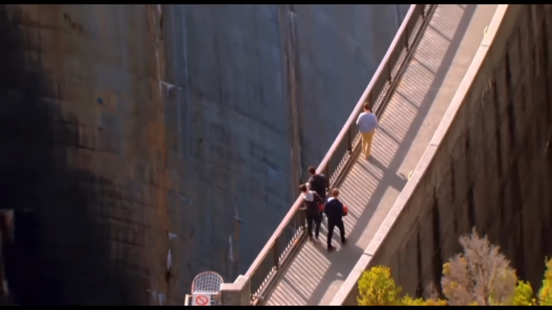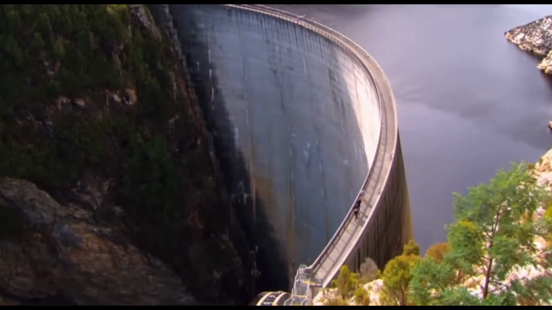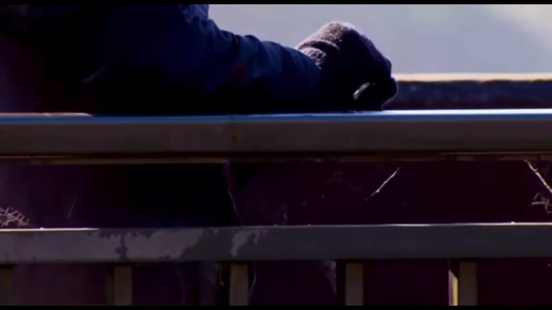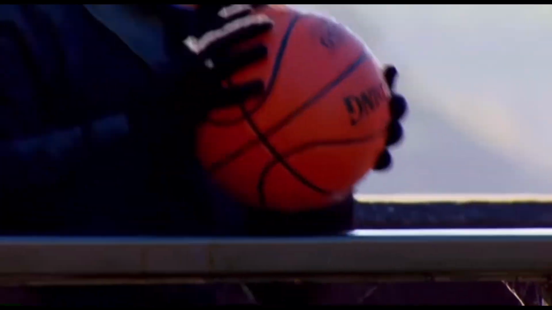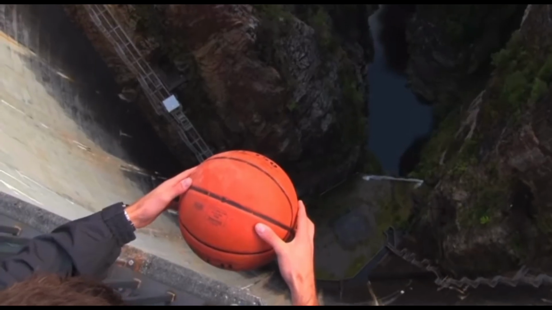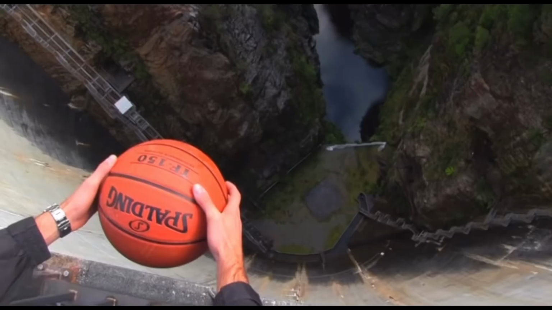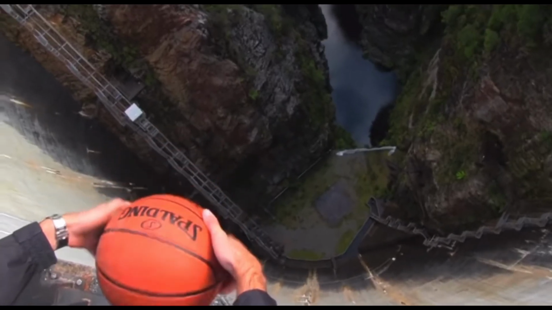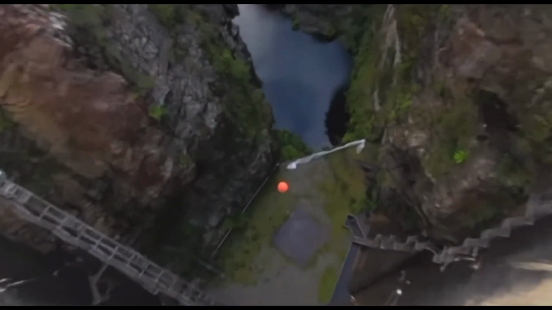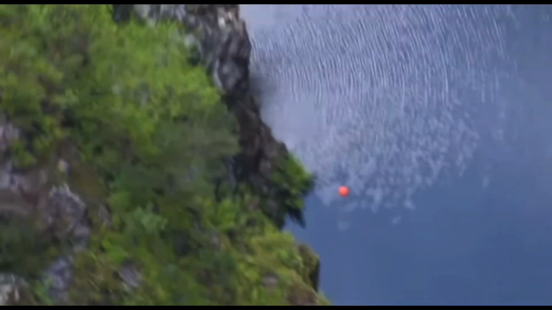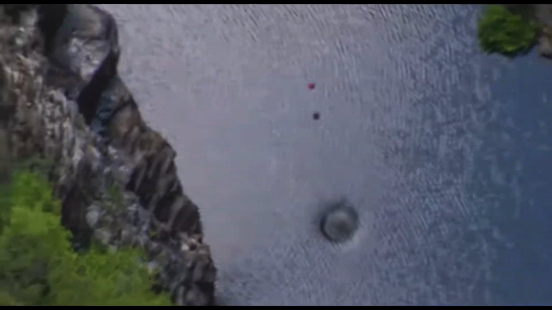Recently, some friends of mine went to the Gordon Dam in Tasmania, which is 126.5 meters or 415 feet high. Then they dropped a basketball over the edge. You can see that the basketball gets pushed around a bit by the breeze, but it lands basically right below where it was dropped. Now watch what happens when they drop another basketball, but this time with a bit of backspin. Whoa, look at that go! That's incredible.